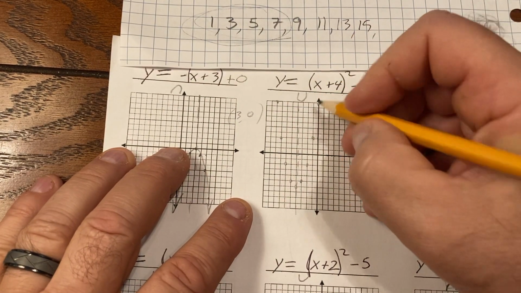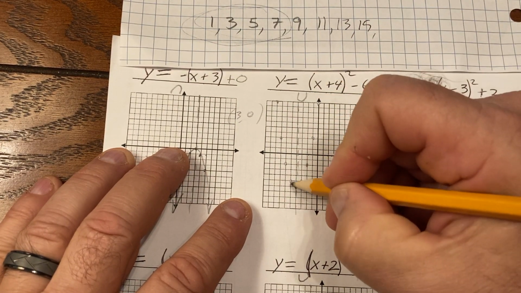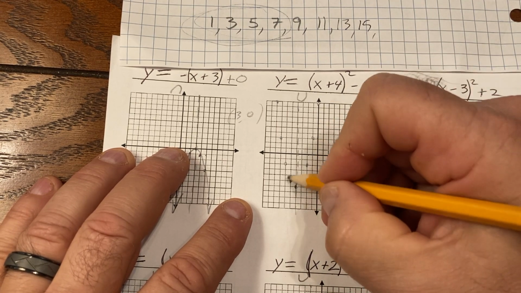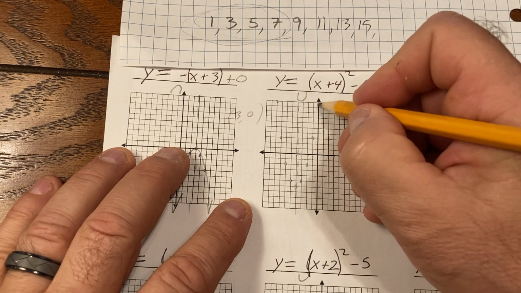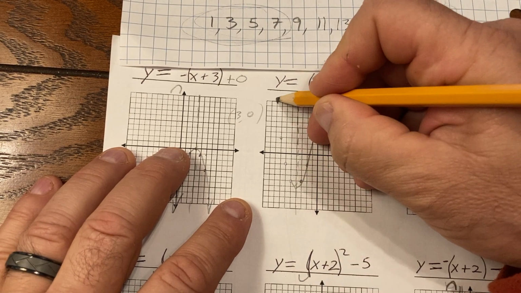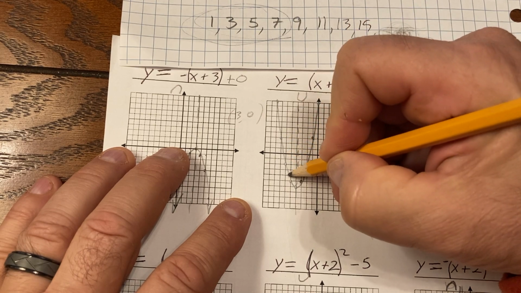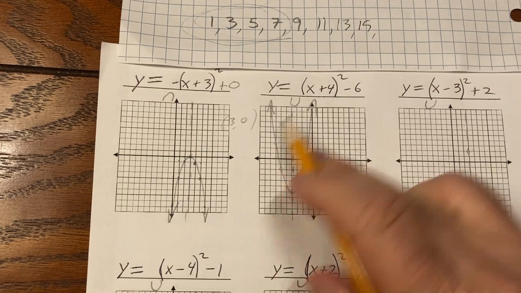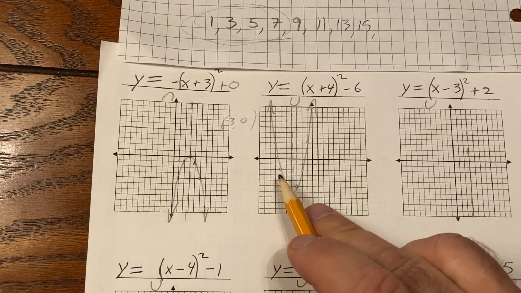So it's going to go through these points. Make sure it's a smooth arc. Not the letter V, as in Victor. Nope. It's the letter U. What's a word that starts with U? Umbrella, as in the Umbrella Academy. Okay, put arrows on it. There you go. The graphing is done. I'll come back later and label it.